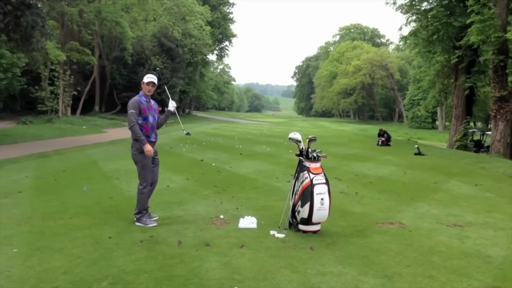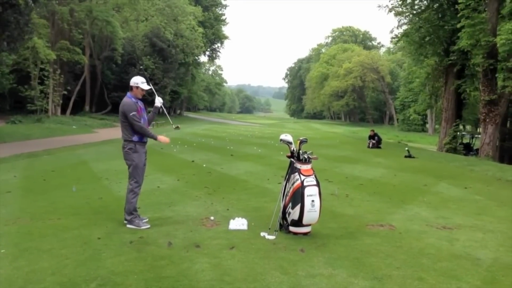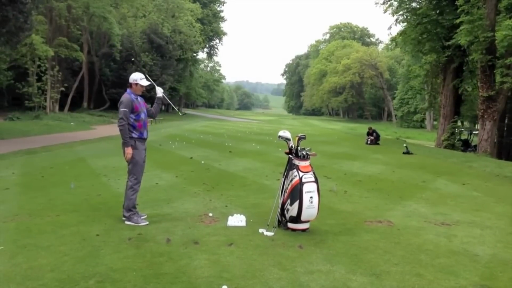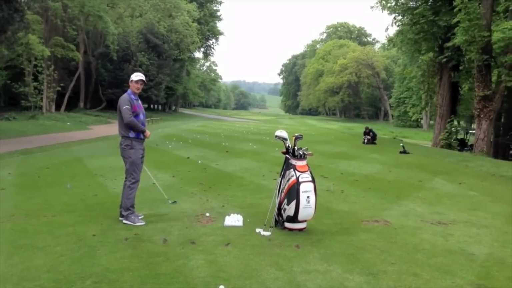So obviously, when you hit a draw, you need that face starting to the right, the ball starting right, so you need the face right. But now I need my swing path to be further to the right to create the spin axis for the ball to come back to the hole.